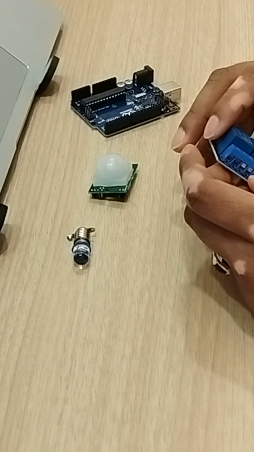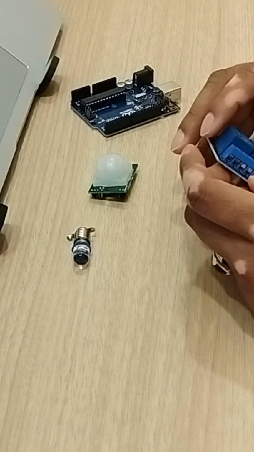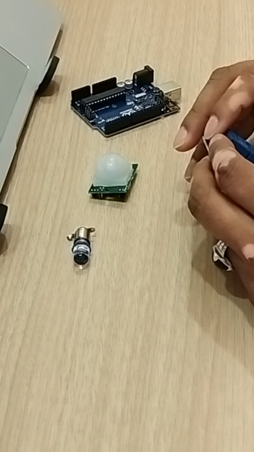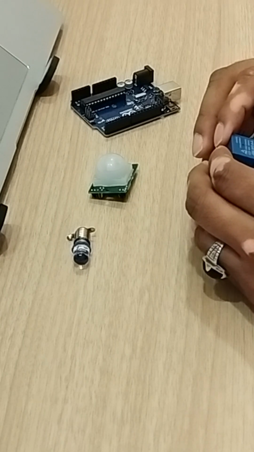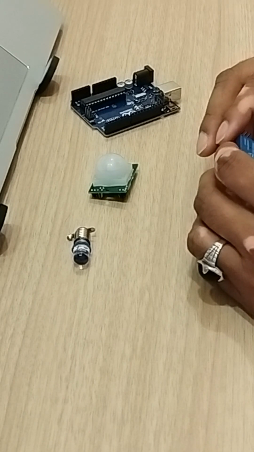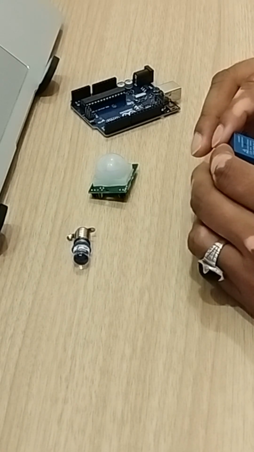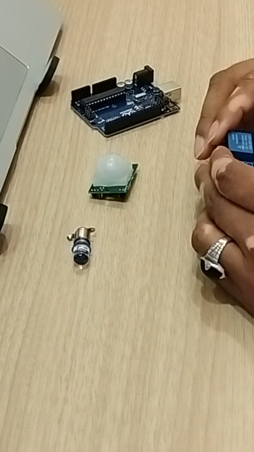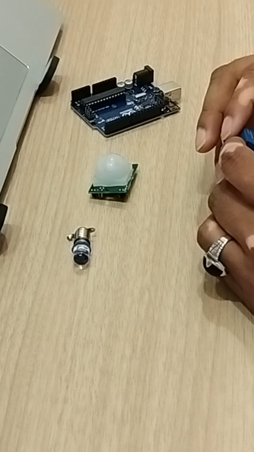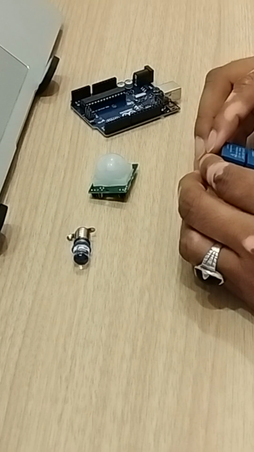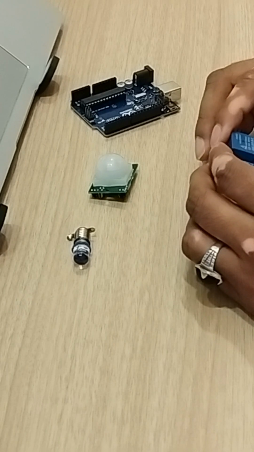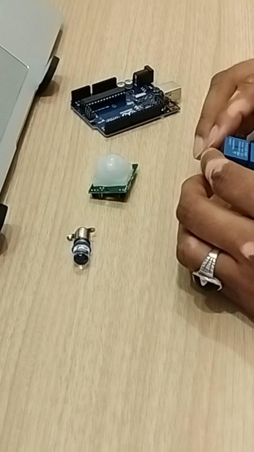So today I'm going to show you how to use this to turn on lights for a corridor, in order to save cost and energy, and also to be environmentally sustainable. Let's start my project. Let's set up now.